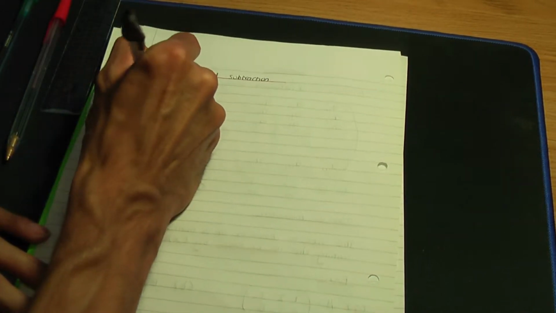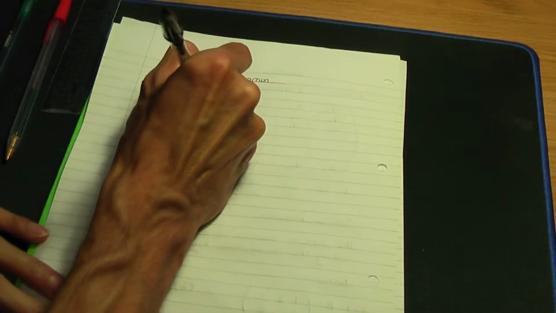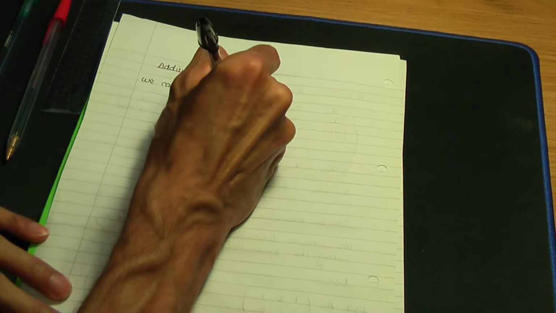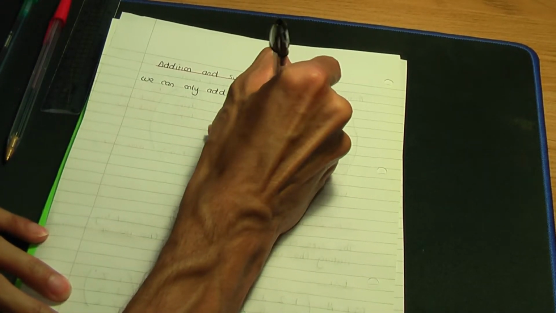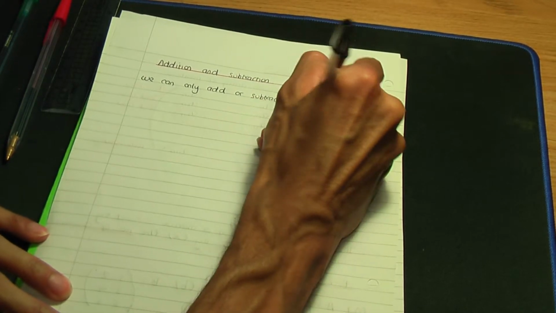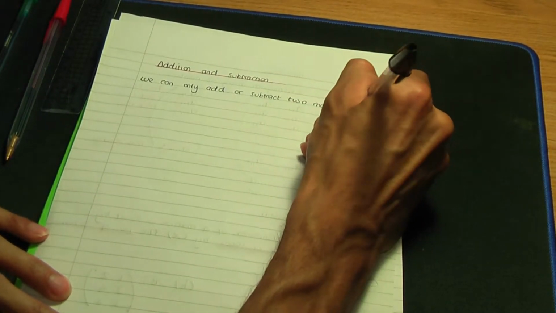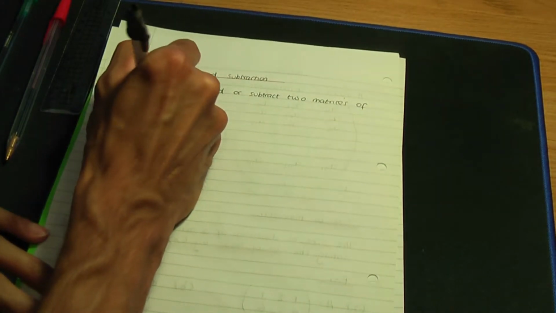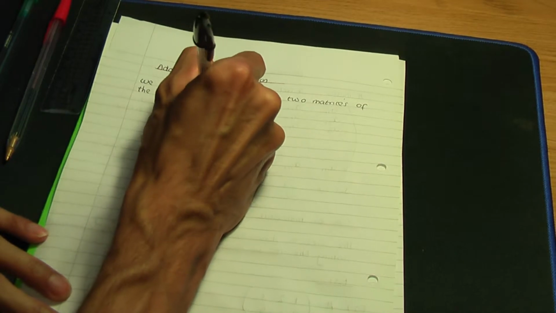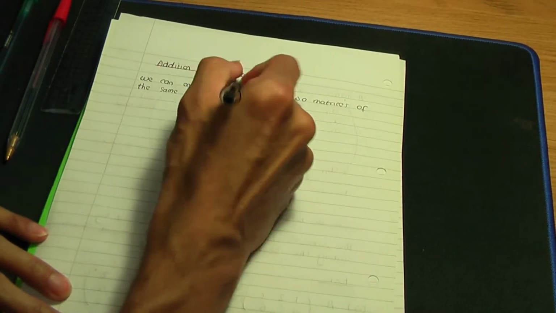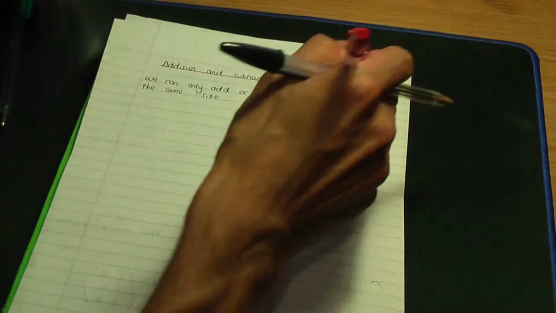So we can only add or subtract two matrices of the same size. Okay, so that is very important.